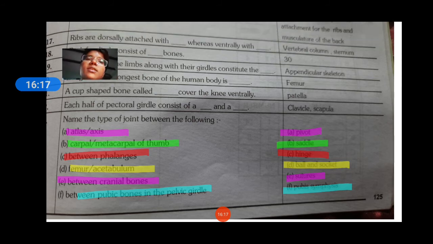Okay, learn all this. Atlas and axis pivot joint, carpal metacarpal of thumb saddle joint. Between phalanges is hinge joint, femur and acetabulum ball and socket joint. Between cranial bones sutures, between pubic bones in the pelvic girdle is pubic symphysis. Okay.